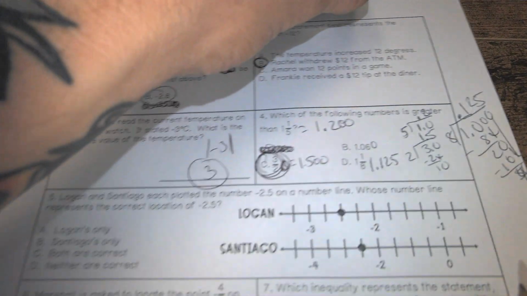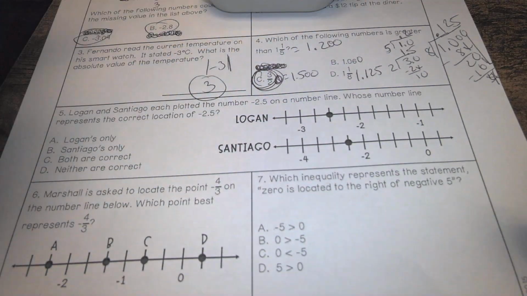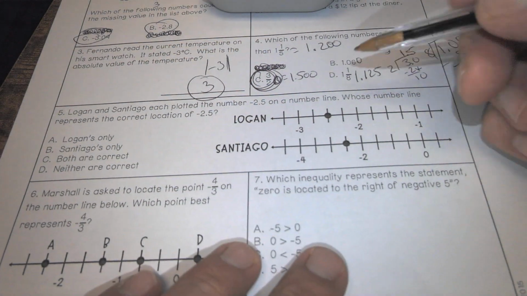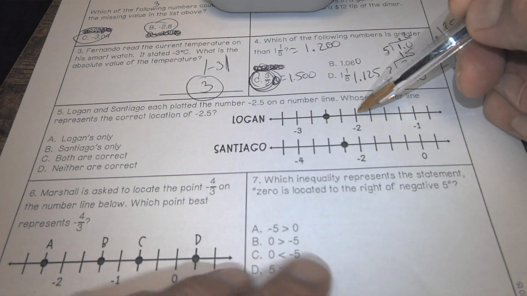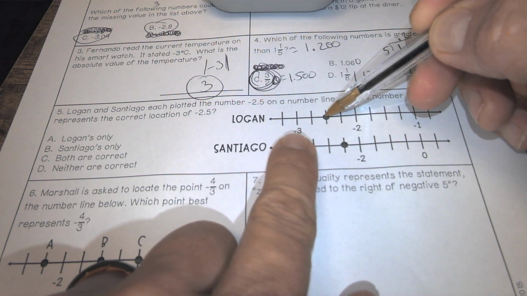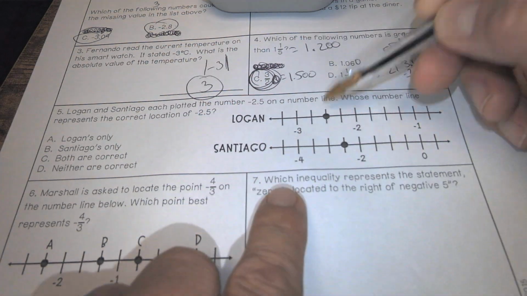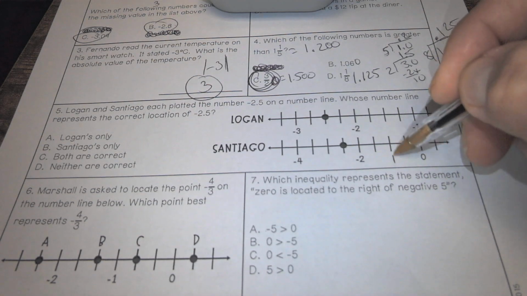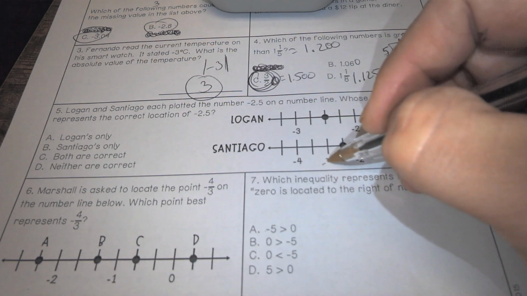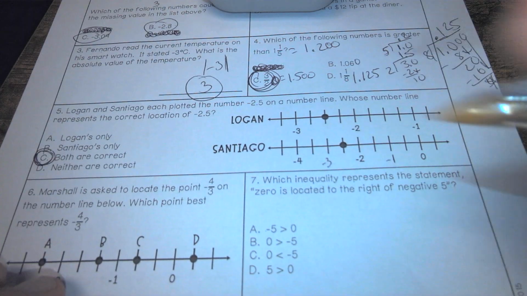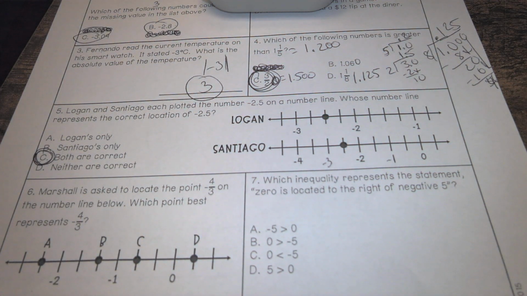All right, number 5, Logan and Santiago plotted the negative 2.5 on the number line. Whose represents the correct location? Well, if you look, negative 2 and then negative 3 is right here. So they went halfway. Well, that's negative 2.5. So Logan's right. Now, if you look at this one, they took some extra ones, but this is technically negative 1. This is negative 3. So that's in between negative 2 and negative 3. So they're both right. You have to pay attention to the numbers they use on the number line.